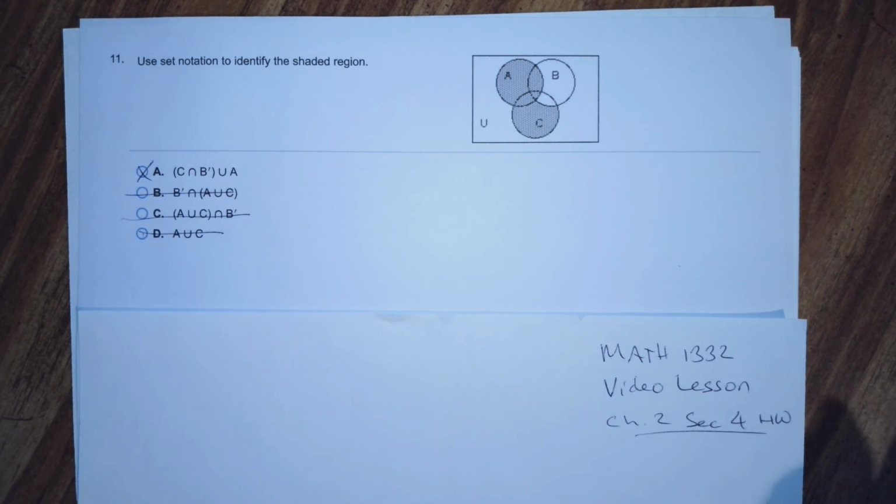Alright, this is a little bit more difficult, but draw the pictures, look at them out. Take your time with them. Good luck, everyone.